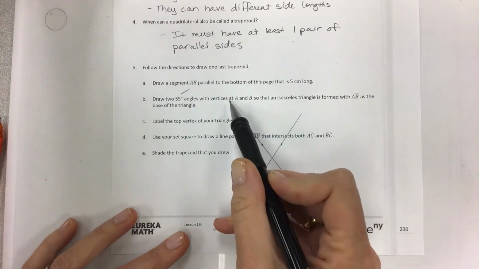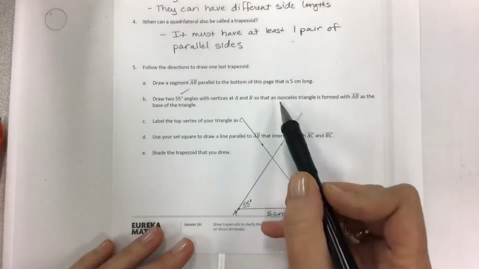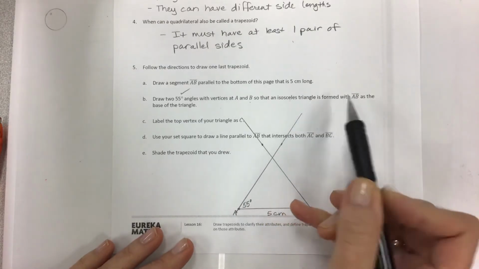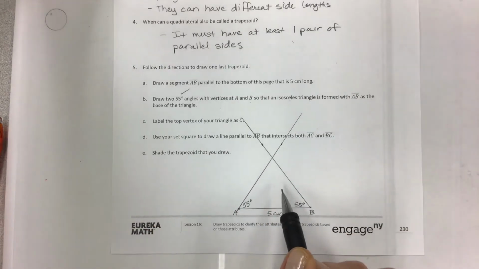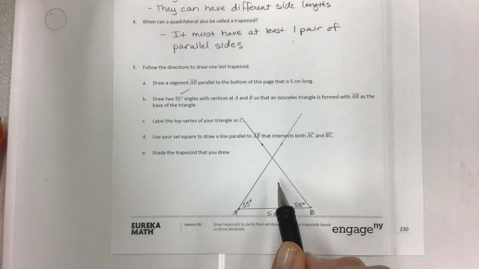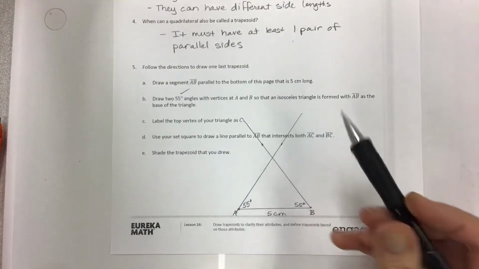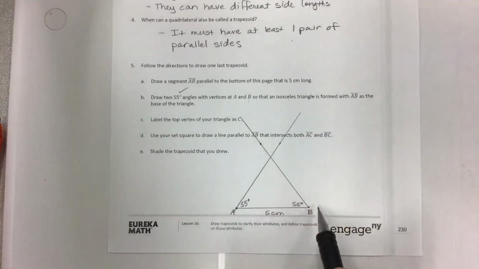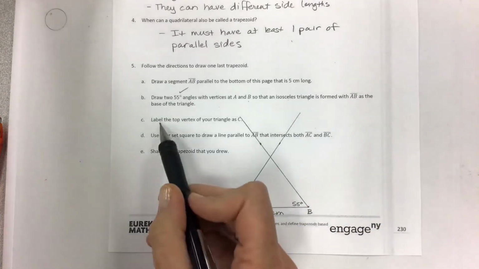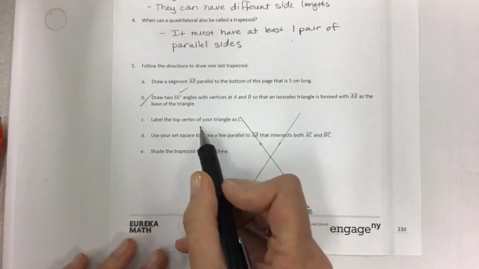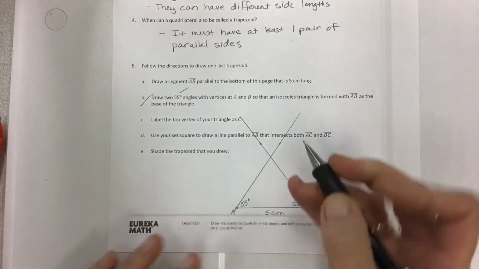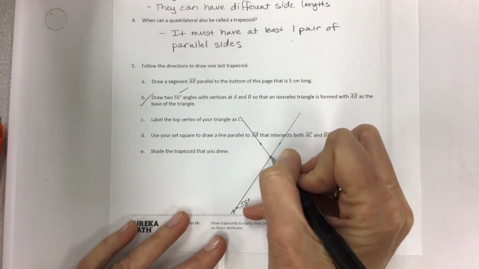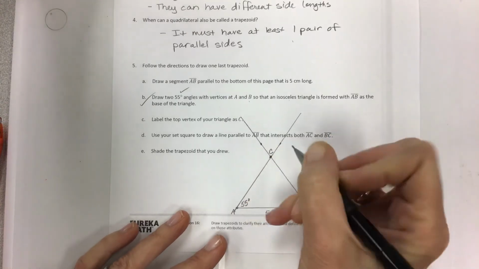So that vertices at A and B, so that an isosceles triangle is formed. You should know what an isosceles triangle is because I gave the definitions in the previous video, which is two sides the same length. It's formed with line segment AB as the base of the triangle. Label the top vertex of your triangle as C. Now this has to be the intersection here.